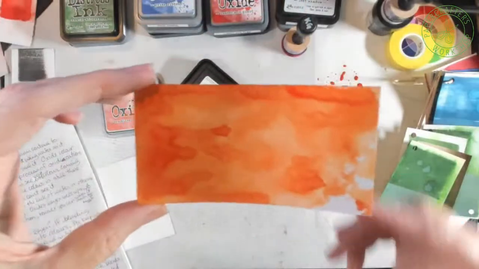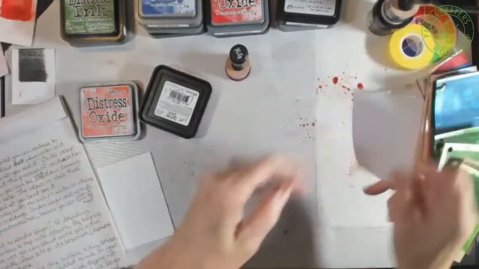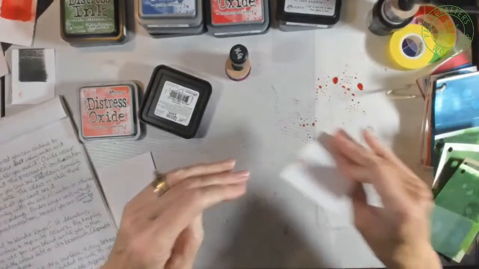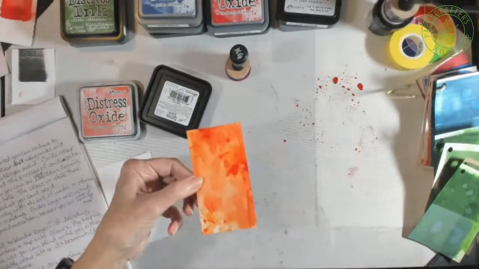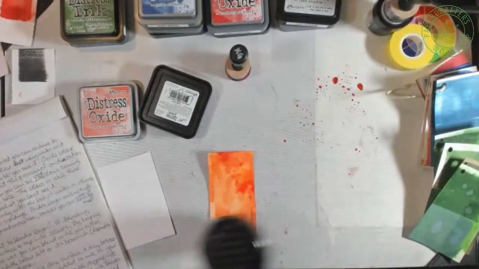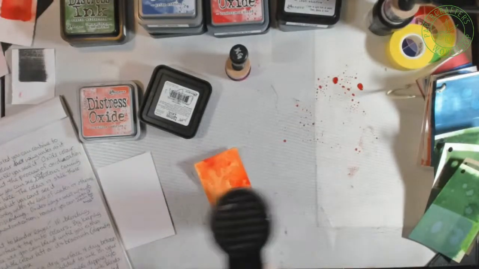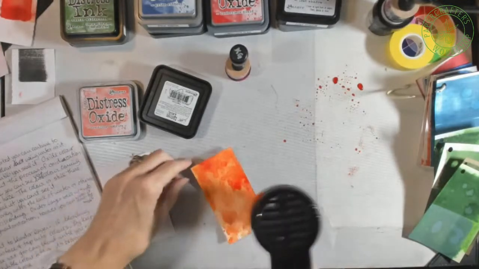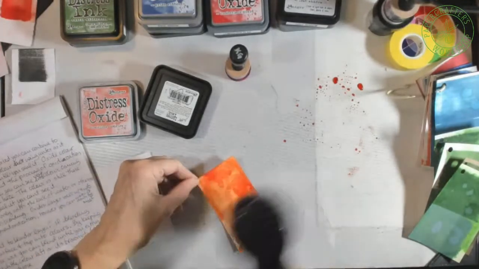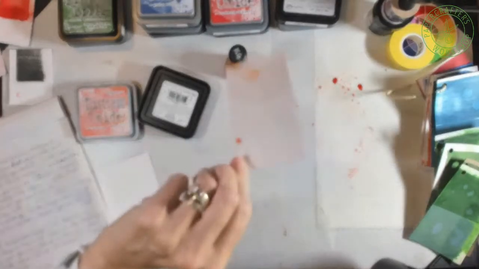Now, it does have texture to it. It's very watery texture. But if you want that speckling, you have to dry to give it the opportunity to add more layers. And then the more layers you add, the better things become. And of course, once you seal it, it becomes even more vivid. I'm going to just tap some of that off.